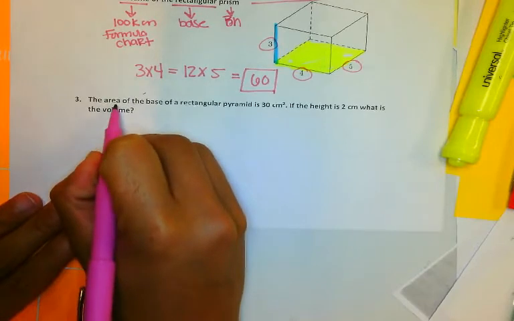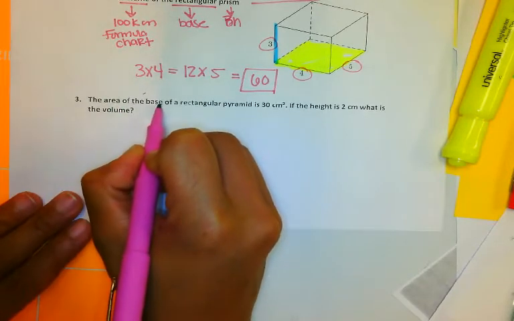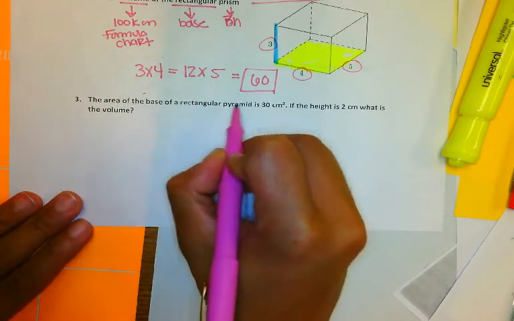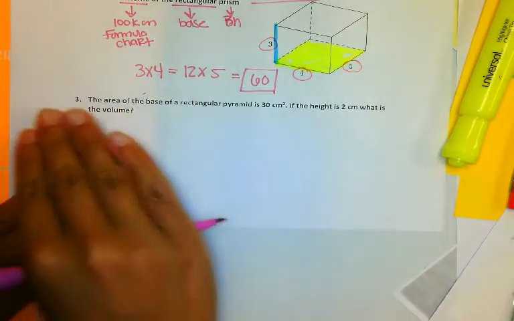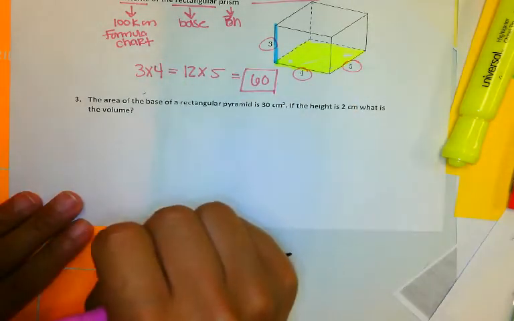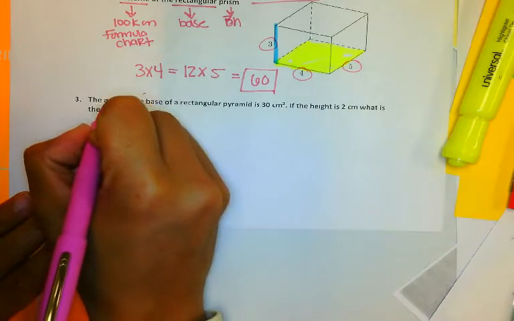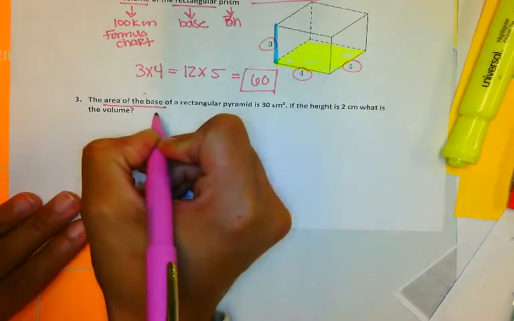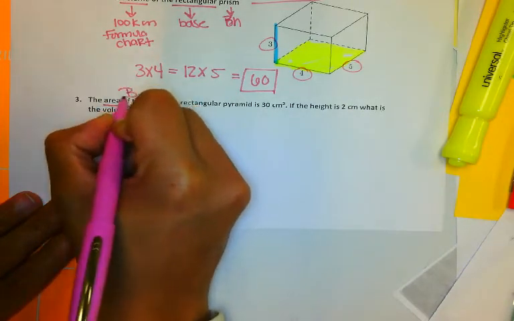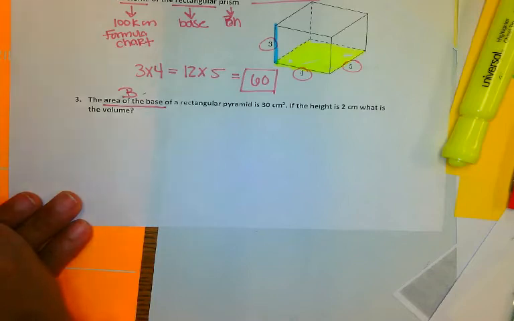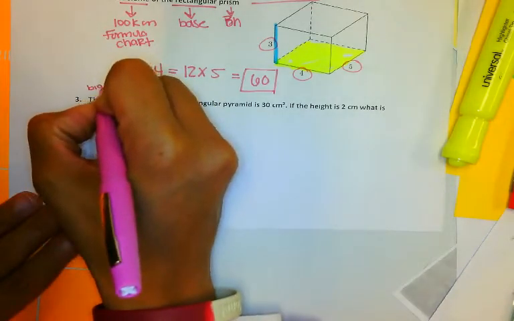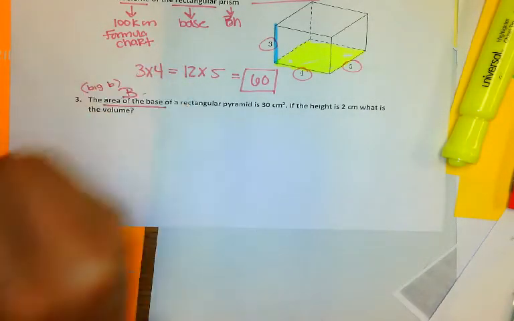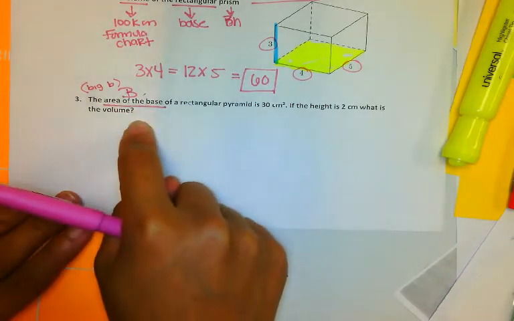All right, here we go. Hopefully you did it. The area of the base of a rectangular pyramid is 30. Okay, so we're going to deal with this sentence right here. So the area of the base. Well, area of the base, we know that's big B. Right? That's big B. I'm going to write big B so I don't forget. Big B. Okay? That's what area of the base means.